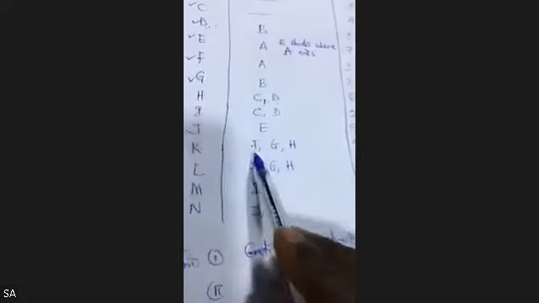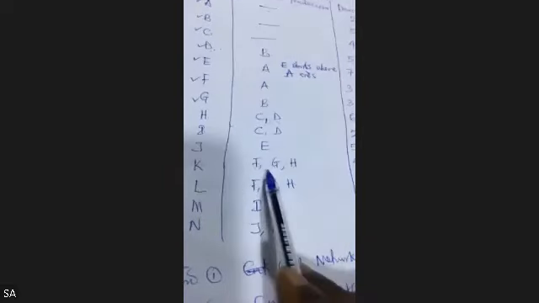FGH means that they must have the same nodes. All of them must follow each other immediately. They happen together. So they take their nodes from the same points. So here now, let's go to H.